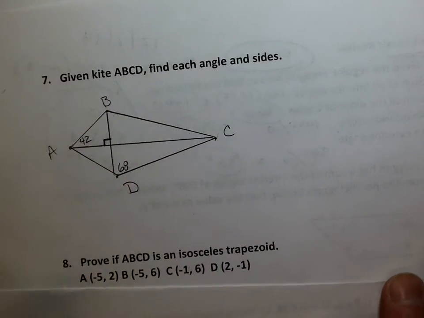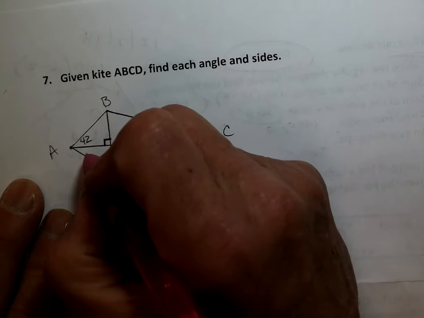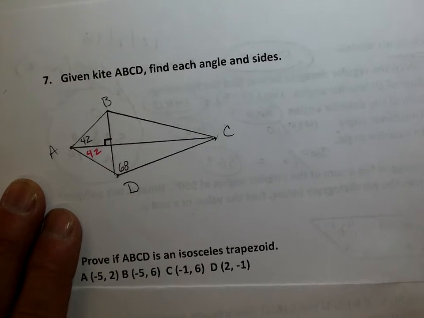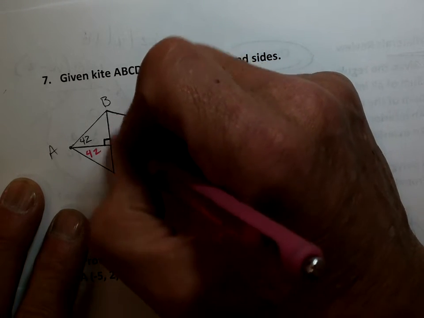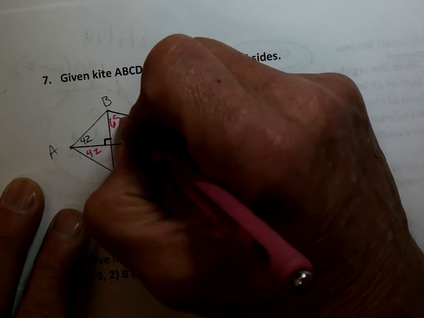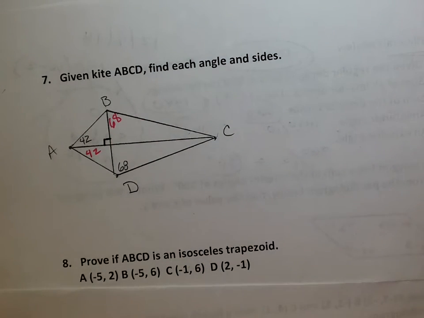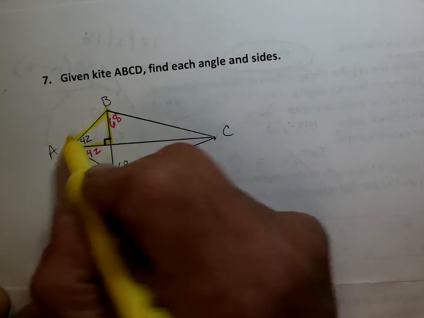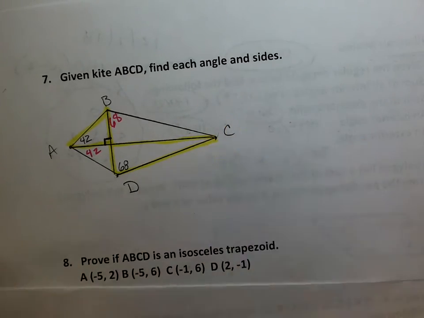So here's what I know. This angle A got bisected, so this is also 42. I know that this 68 is equal to this 68 over here, because these are equal angles. Now, to tackle this problem a little further, I'm going to look at a right triangle. I've got a right triangle here, and another right triangle here. I want to look at both of these.